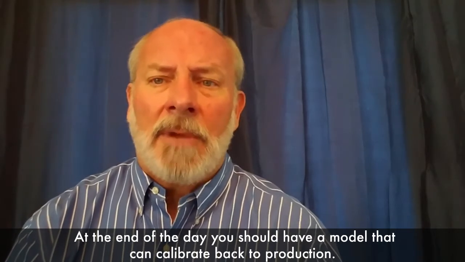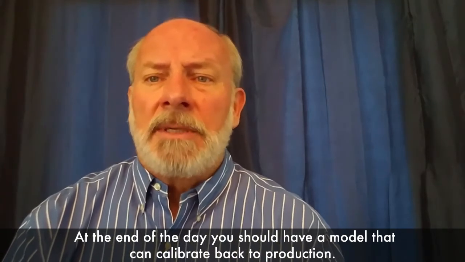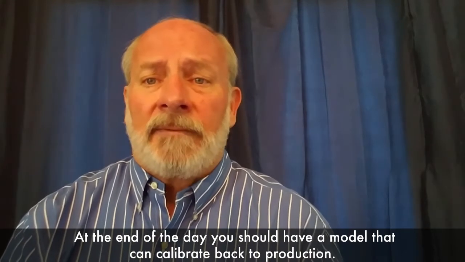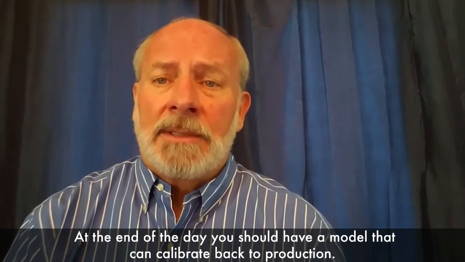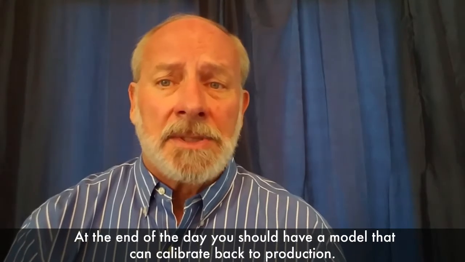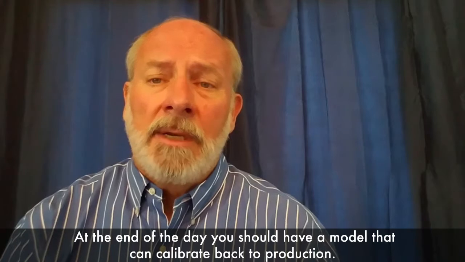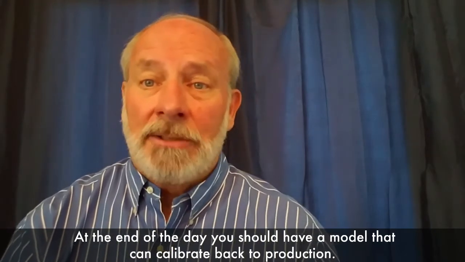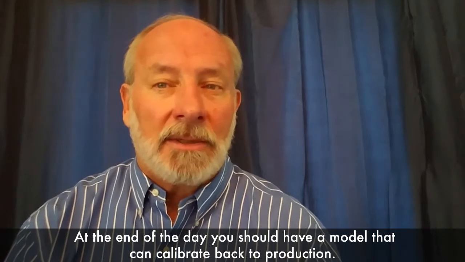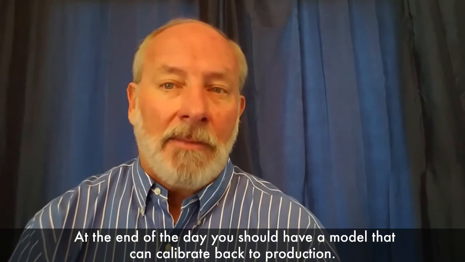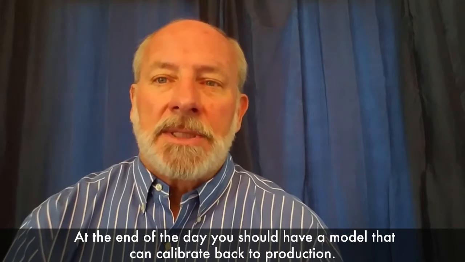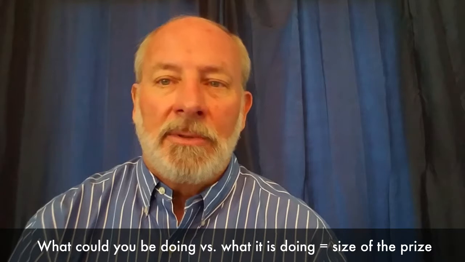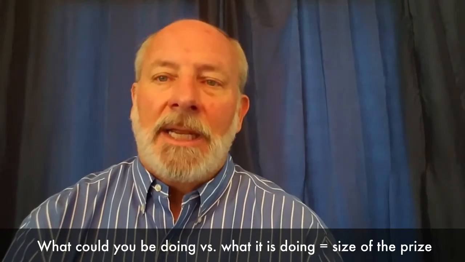At the end of the day, you should have a model that can pretty much be calibrated back to production. What's your best practice as well as what you're doing right now? For instance, in the studies we're doing in the Wolfcamp, 12 to 14% is your best practices range for Gen 2 and Gen 3. If you've got a well that's got a 2% or 3% recovery factor, that's a pretty good refrac candidate, probably based on the volumetrics. Now you've got to compare that to the economics of the completion, but by and large, that's the basic methodology.